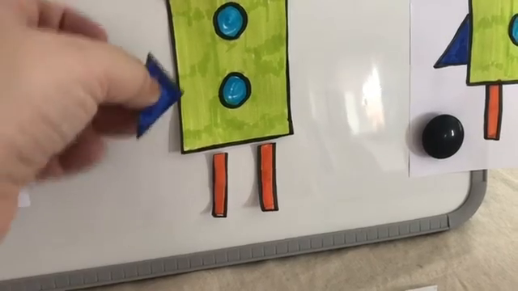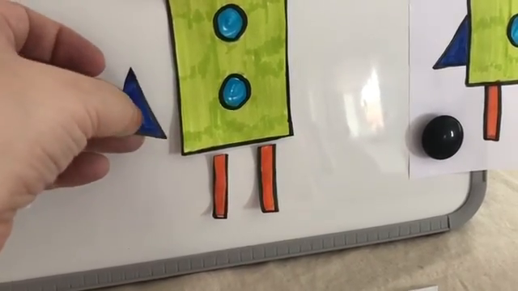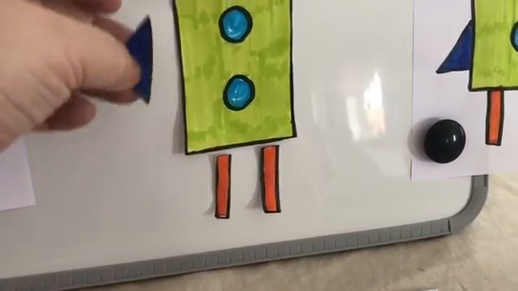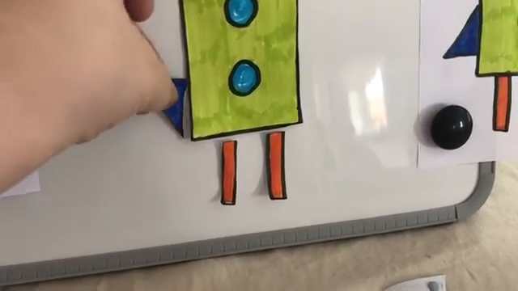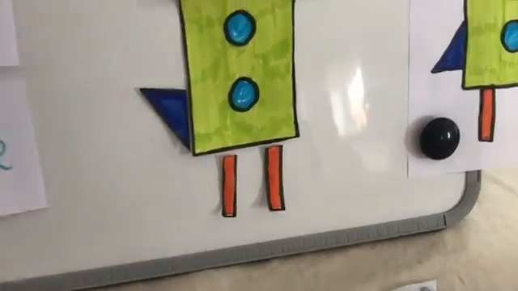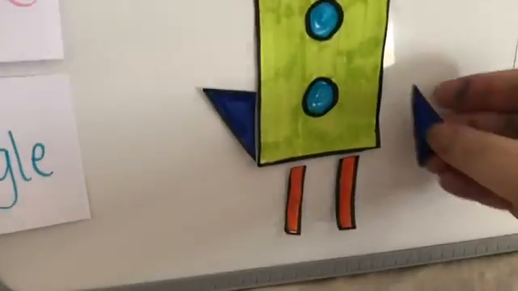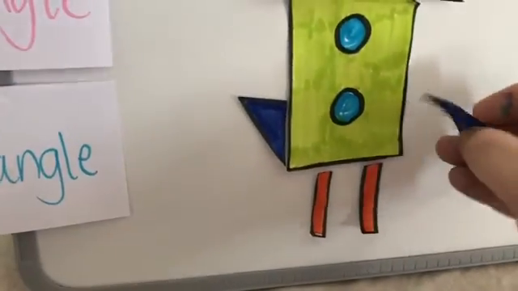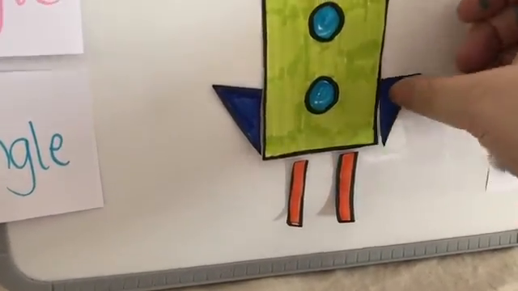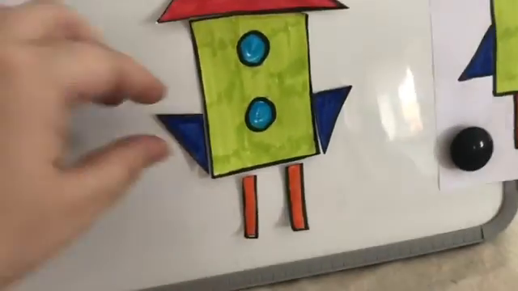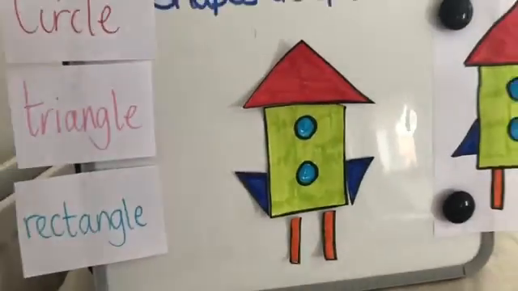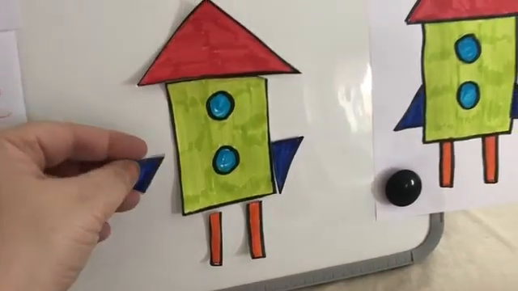How does this go? It can go anywhere you want it to. So we want it to go like that. You can have it going like that, or you can have it going out like that. Whichever way, it's up to you. It's your rocket. However you drew it, can be however you want it to look. Okay? I know that's slightly different, but they were slightly different when I drew them.